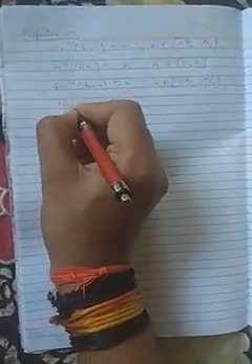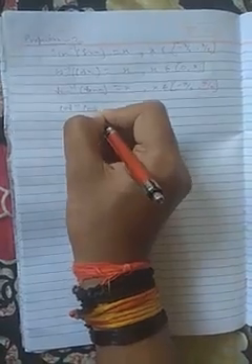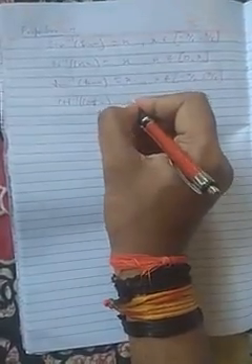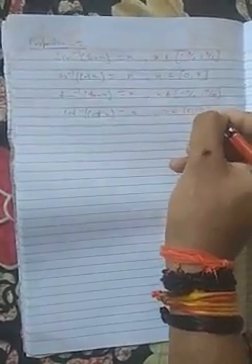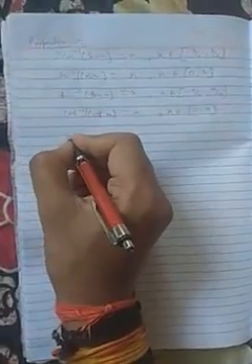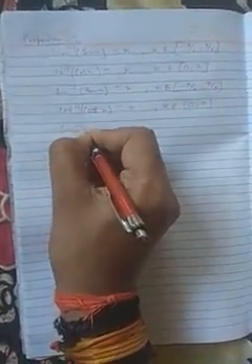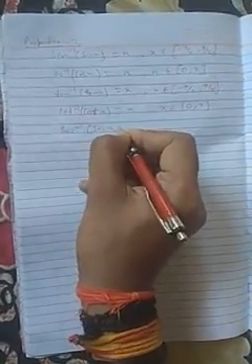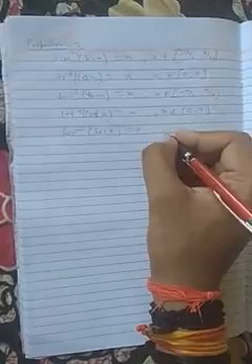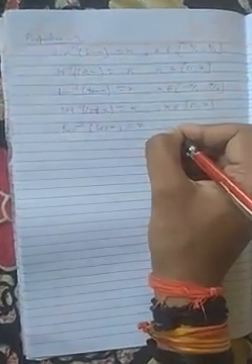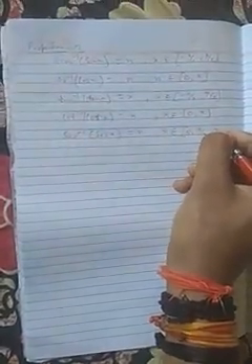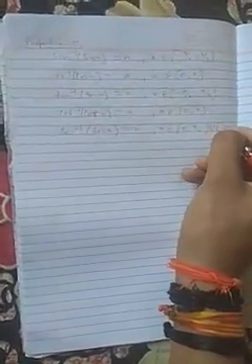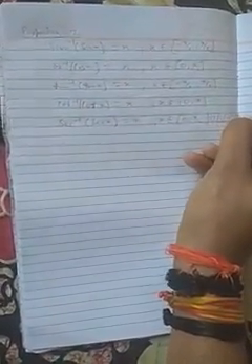Fourth property, cot inverse cot x equals x, for x an element of 0 to pi. Now next, sec inverse sec x equals x, for x an element of the closed interval 0 to pi by 2 union pi by 2 comma pi.